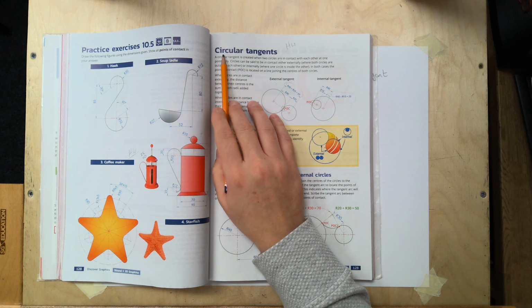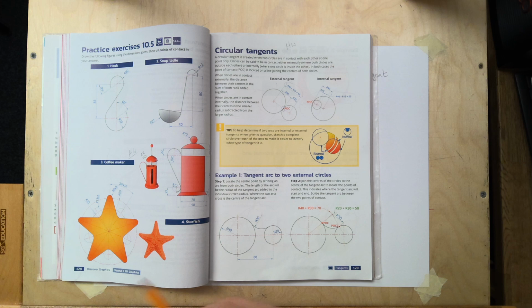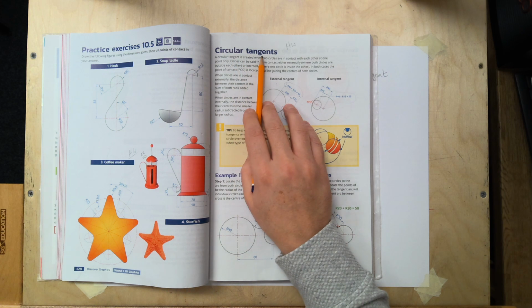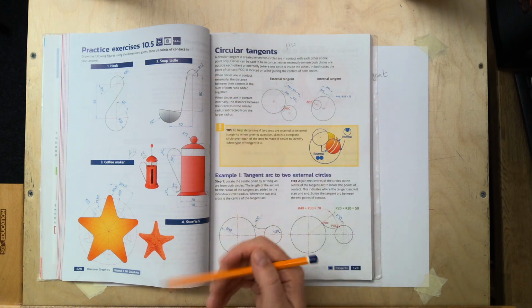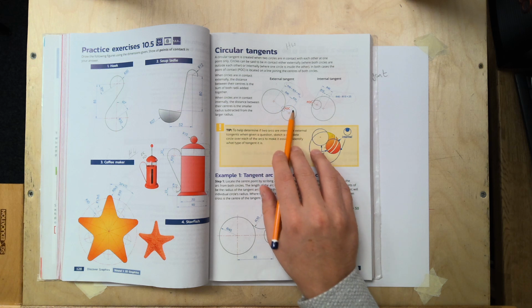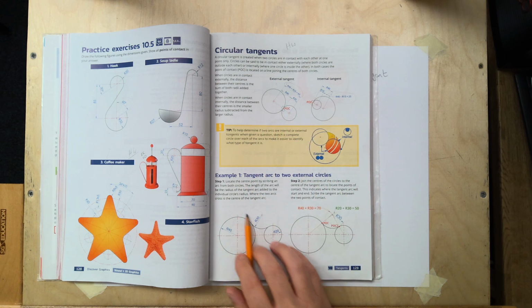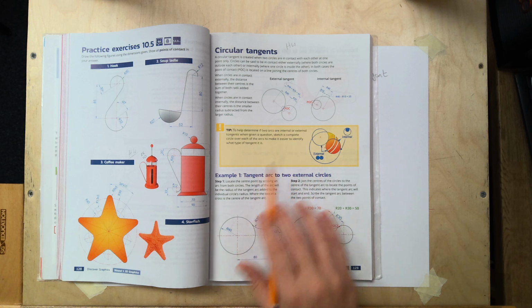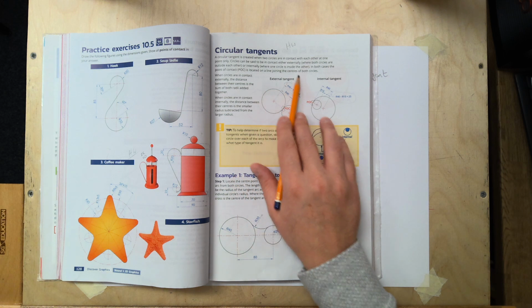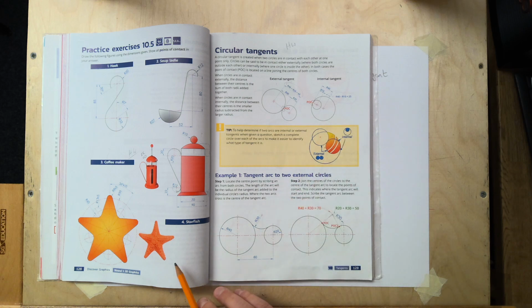So today's video is on circular tangents, page 129 of the Discover Graphics book, okay? So this is circular tangents, slightly different to our straight line tangents. This is where we have arcs, curves, all our circles, okay? So we have our objects. As you can see, this is two examples. We have an external and an internal, all right?